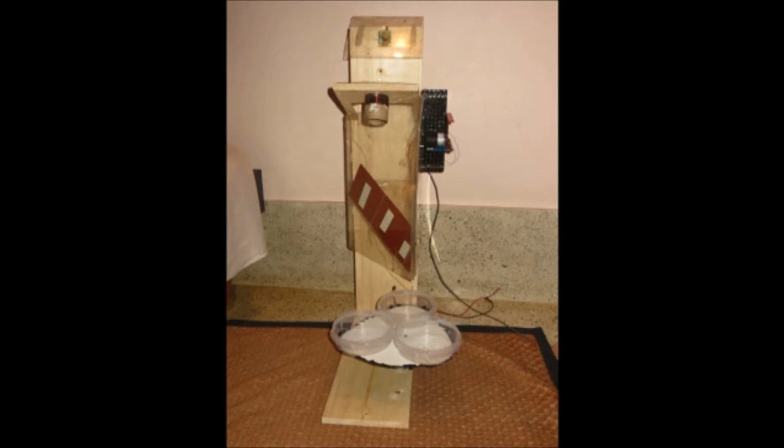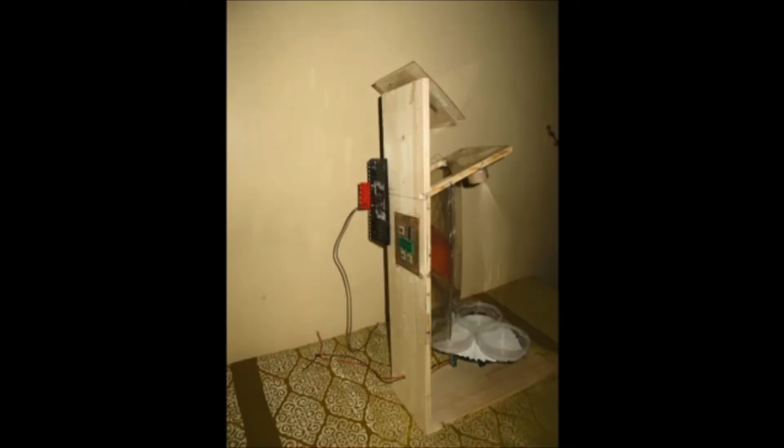The main components used in the segregator are the inductive sensing system, the capacitive sensing system, IR sensor modules, and DC motors. The segregator employs TI's low-power MSP430 microcontroller for its operation. We now move on to the construction of the segregator.